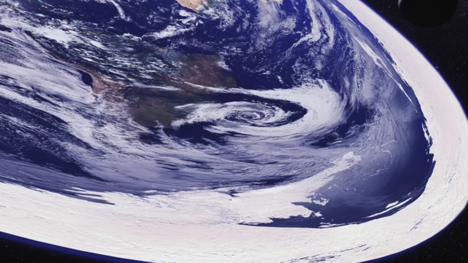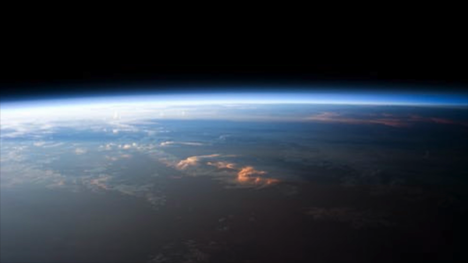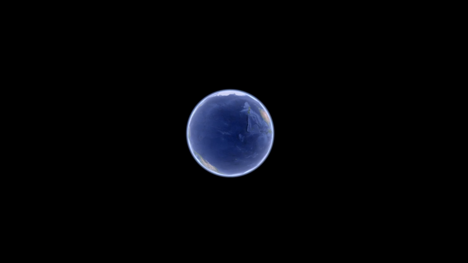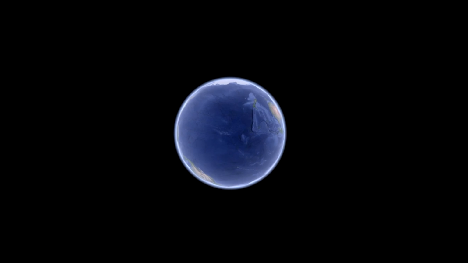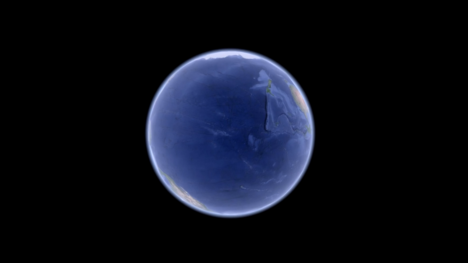Are we in fact surrounded by ice? Look at some of these globe-like images. They do show a white layer surrounding the globe. Even Google Earth shows a white layer. What does it represent? I think that's a really good question.